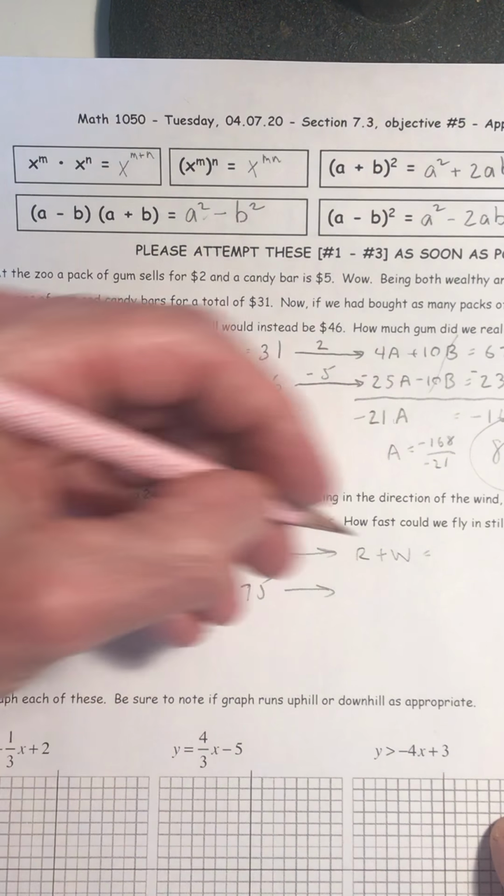And 2975 divided by 5 is 595. Very nice. Now we'll add, and if you add here and get R, oh, no. It's 1R, and 1R is 2R. 1W and minus 1W, they're gone. They cancel.